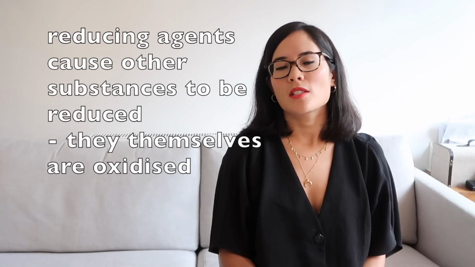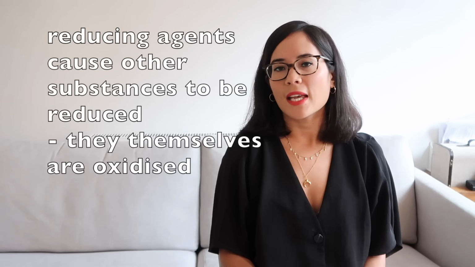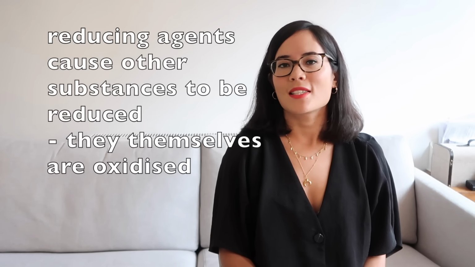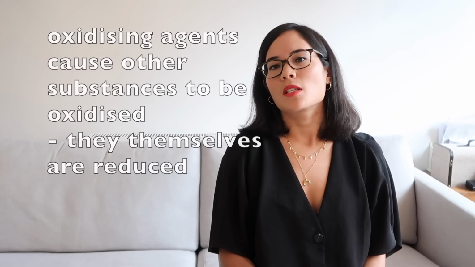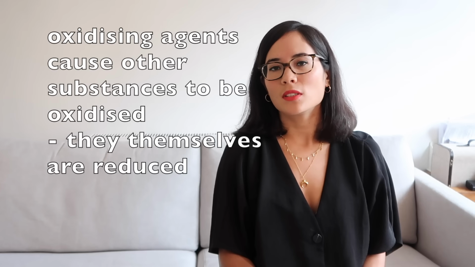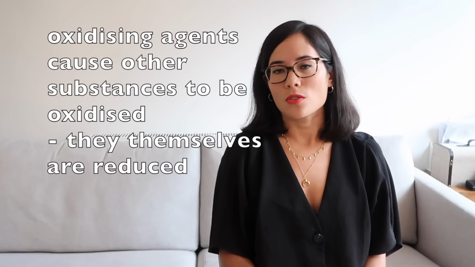A reducing agent is a substance which causes another substance to be reduced, so it forces the other substance to gain electrons, and therefore, by definition, a reducing agent is oxidized. An oxidizing agent causes a substance to become oxidized, so it forces the other substance to lose electrons, and therefore, by definition, an oxidizing agent is reduced.